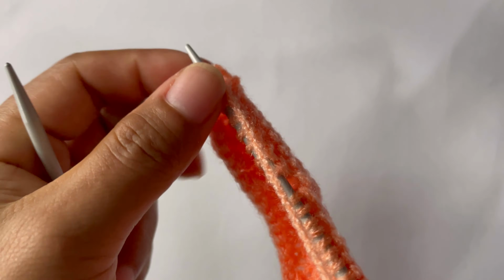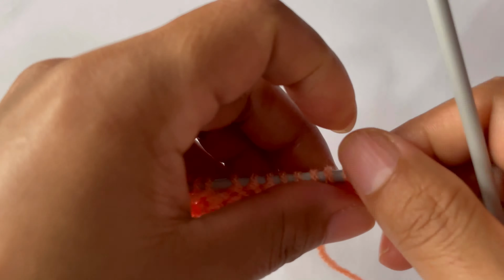Now row 8, the last row, purl all stitches.